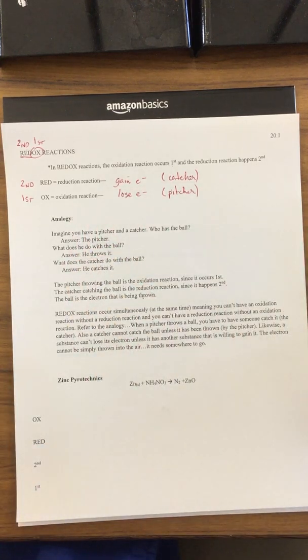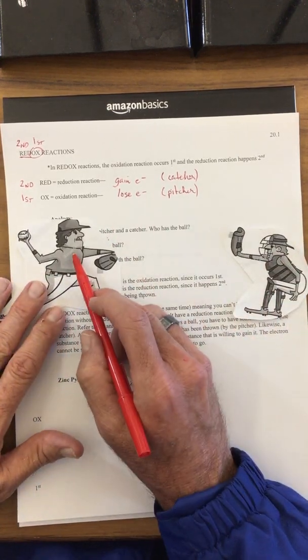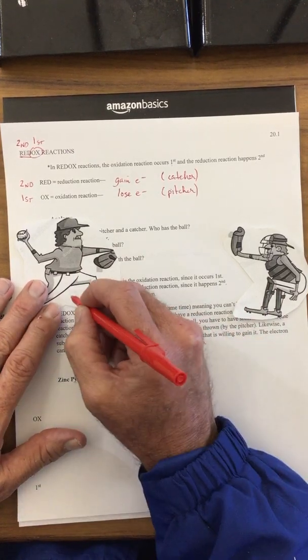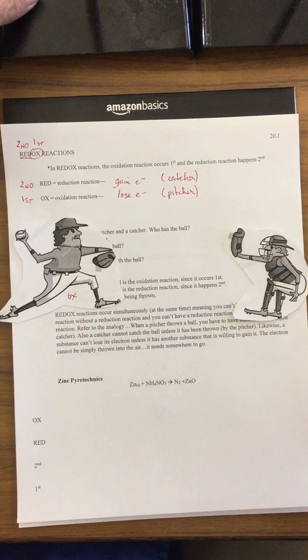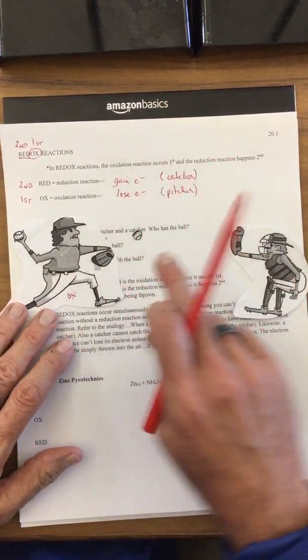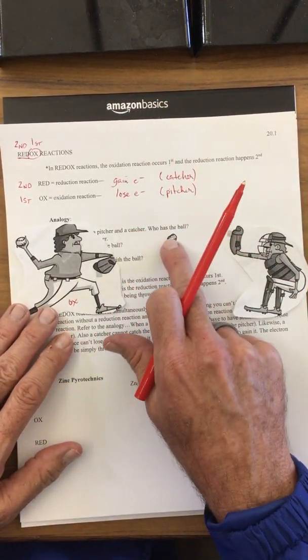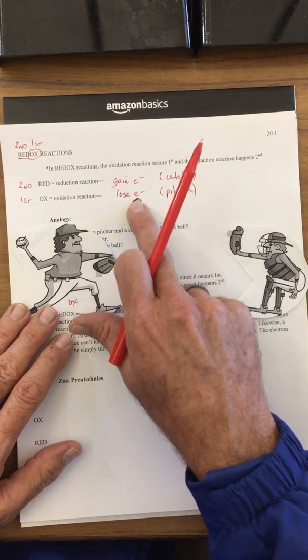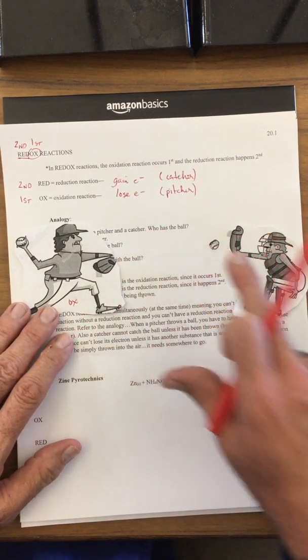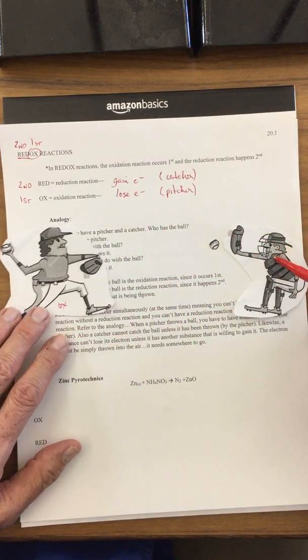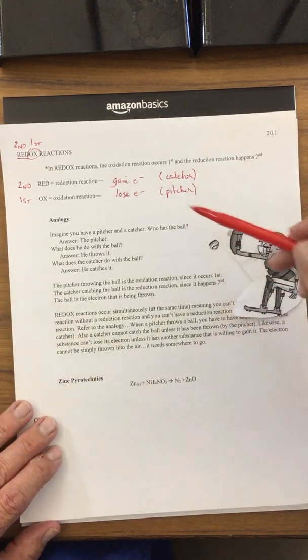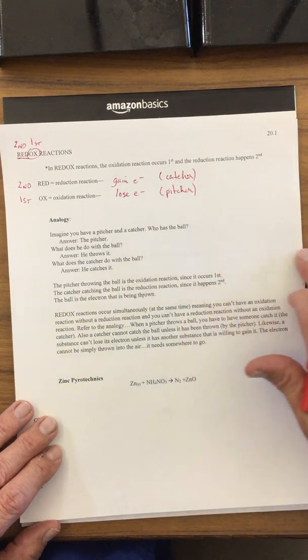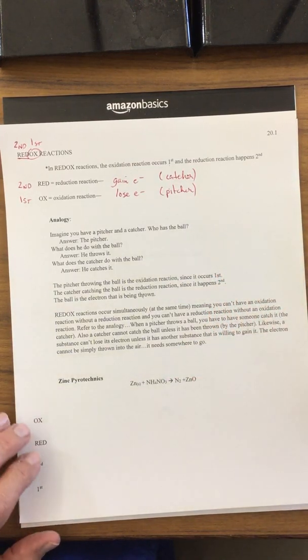So here we have the pitcher. Okay, this is the oxidation reaction. He's going to be losing the ball. Okay, the ball is then going to be thrown. Again, the ball is this electron. So he's just lost the electron, and it's being thrown to the catcher over here. So the catcher now gets the electron, and now we've had a reduction reaction take place.